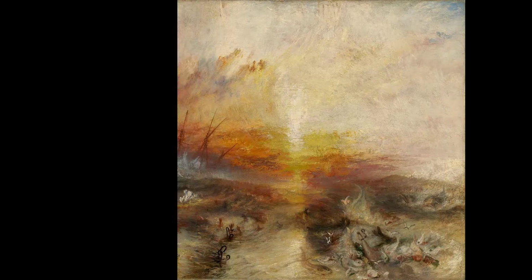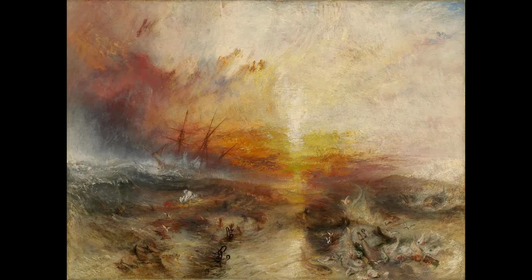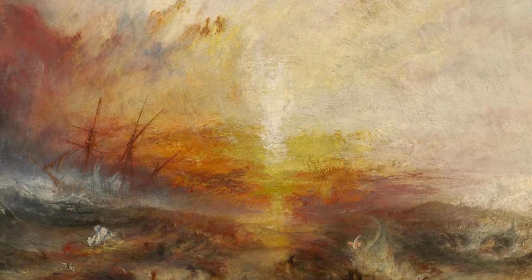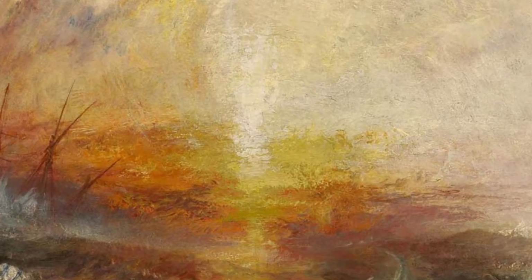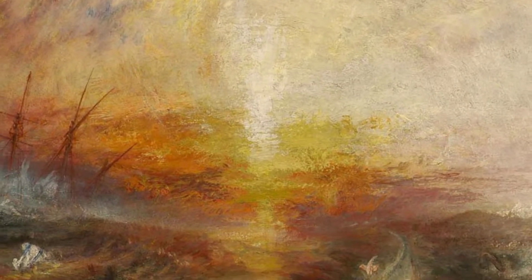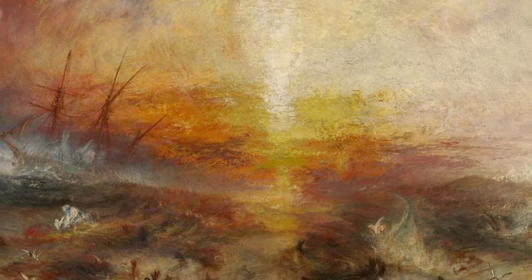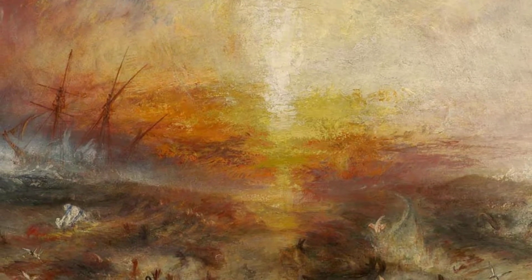Turner's The Slave Ship is primarily about color. His emphasis on color is emblematic of the Romanticist work of his time and was used to engage and stir the emotions of the viewer. Centering the painting is the vivid sunset, the beautiful, clear white and yellows of the sun, and its reflection on the water creates a vertical line that appears to divide the canvas in half.